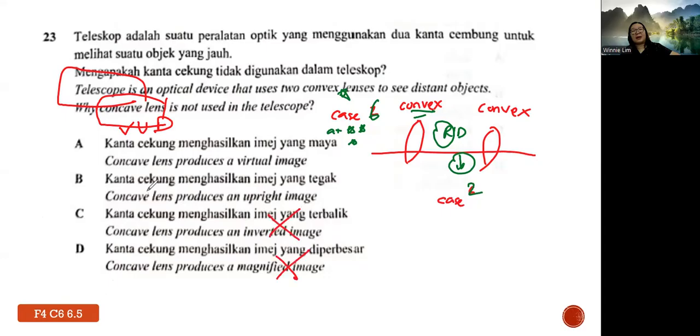So A and B, which one is the best answer? For information, we want the first image formed after the lens, so it needs to be real. If it is virtual, that means your image will be formed somewhere here, and then the function of the objective lens is not there anymore. A telescope must have both an eyepiece and an objective lens. So that's why A is the best answer.